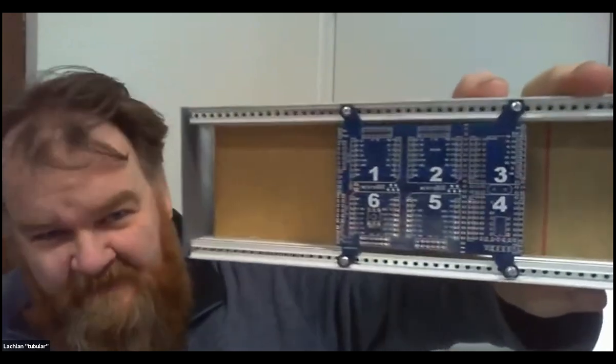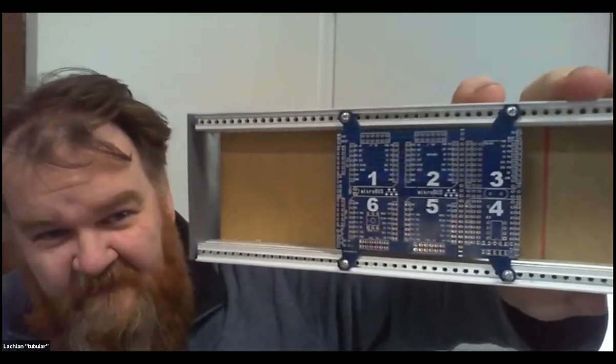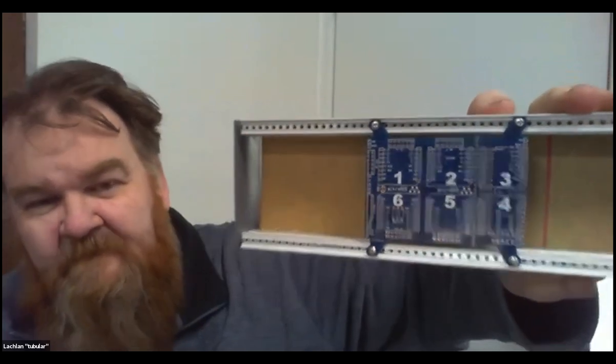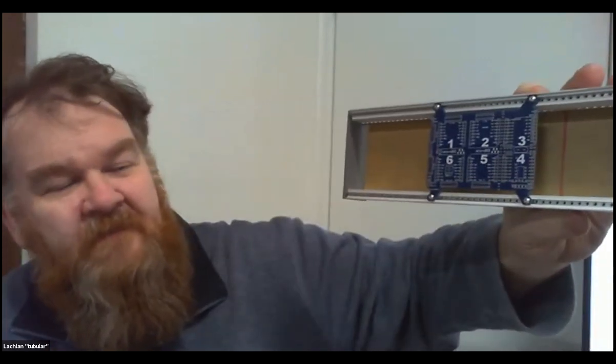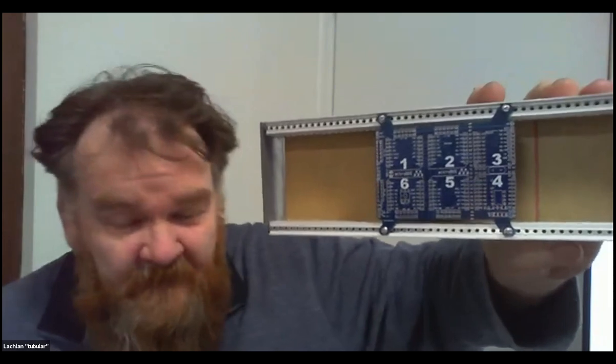So yeah, it looks like a slightly weird module because of those mounts, where the mounts sit on the edge, but that's why we're doing it, to make it kind of modular and cascadable.